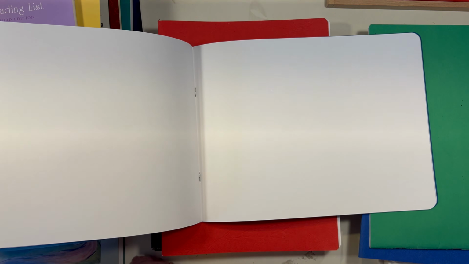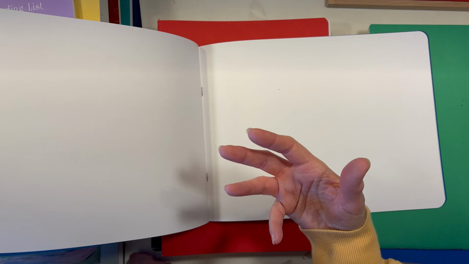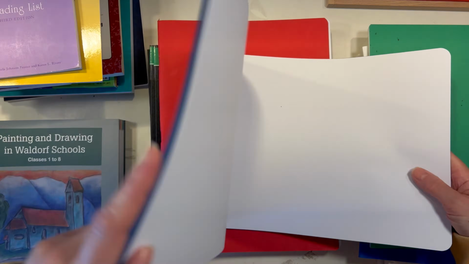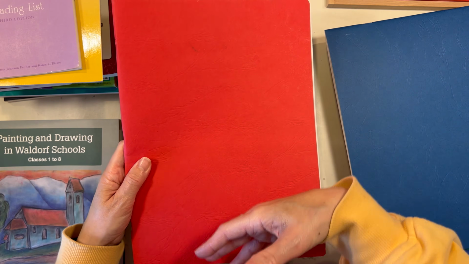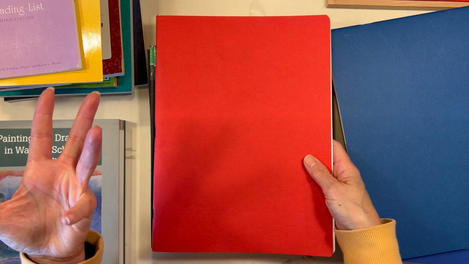In my homeschool, we did both, and it just sort of depended on what we had on hand and what we were planning to draw. By the time they get into 5th grade, I prefer the portrait orientation because that mimics a notebook a little bit more, and so that's the one that we use the most.